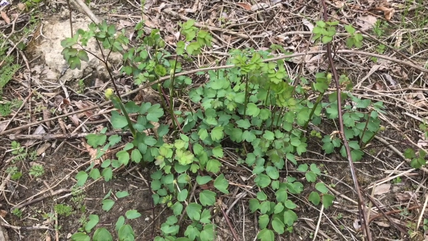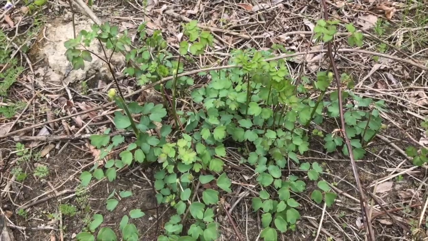Though their flowers aren't out yet, this is a columbine. Soon it will have a red and yellow flower.